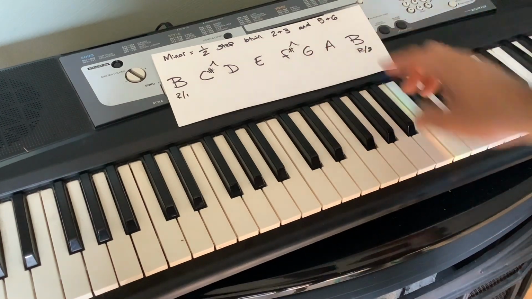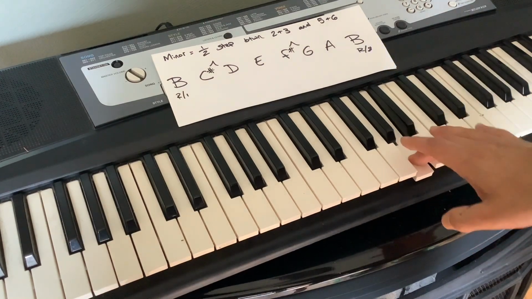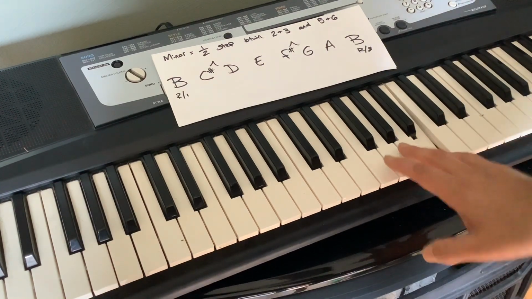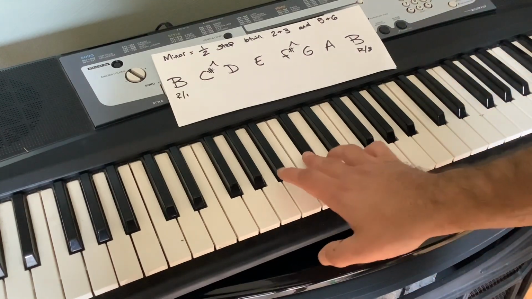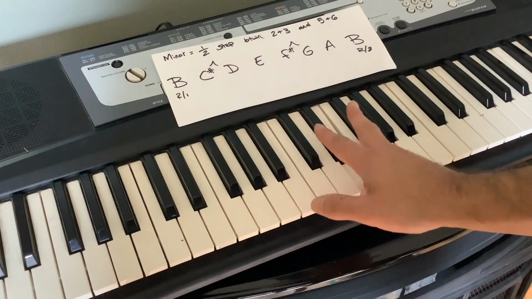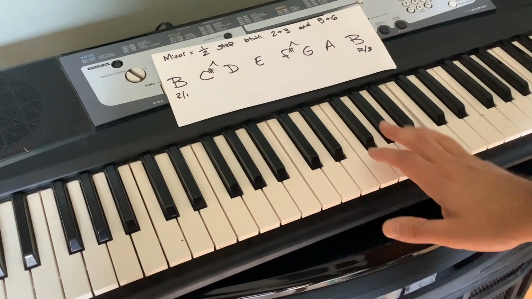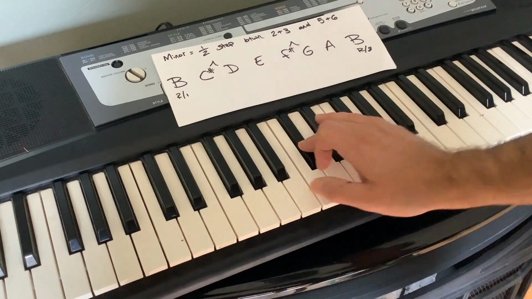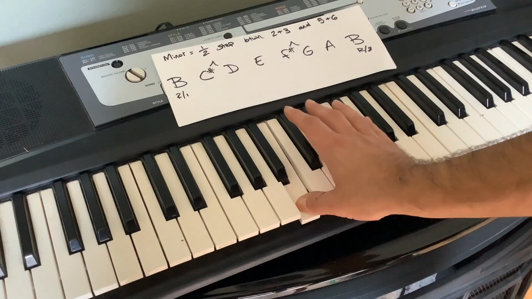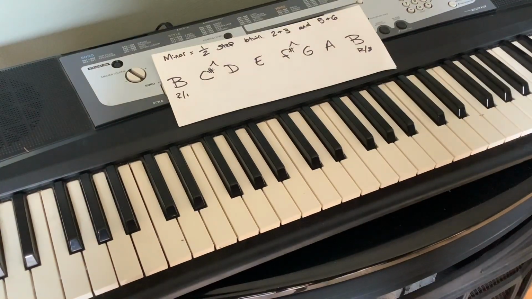Okay, do we have a whole step between G and A? Yes, we do. And then A to B? Yes, we do. So now let's play the whole scale. B, C sharp, D, E, F sharp, G, A, B. Ooh, sounds creepy. Let's check it out on guitar just to really bring the point home, and then we're done.